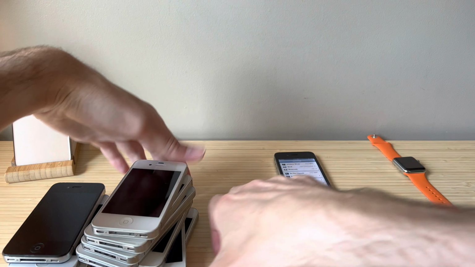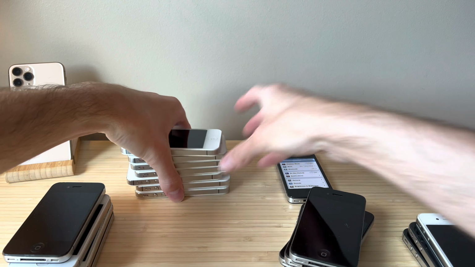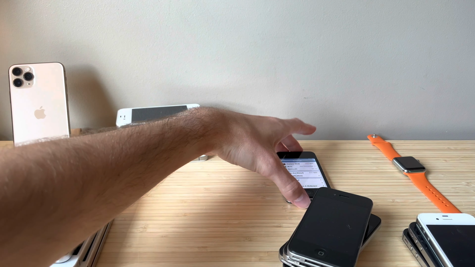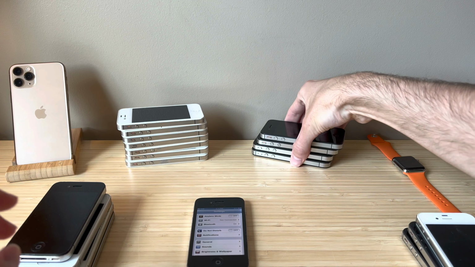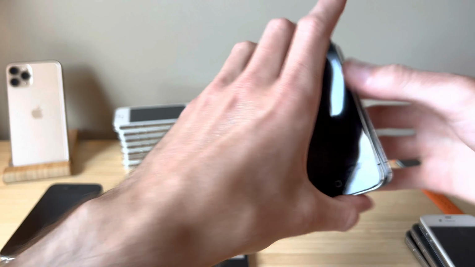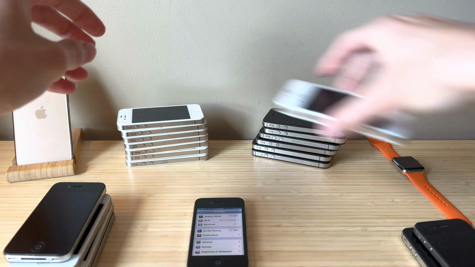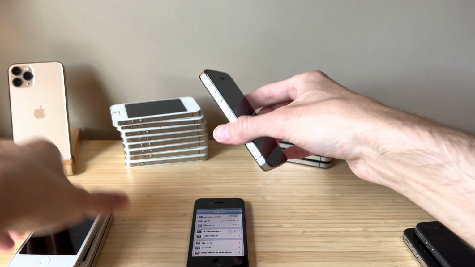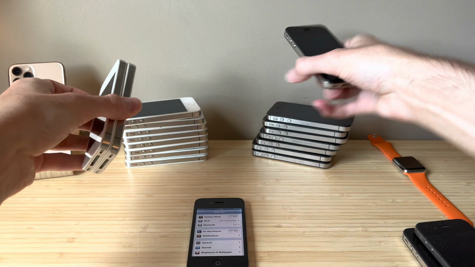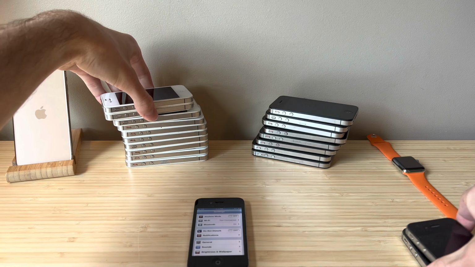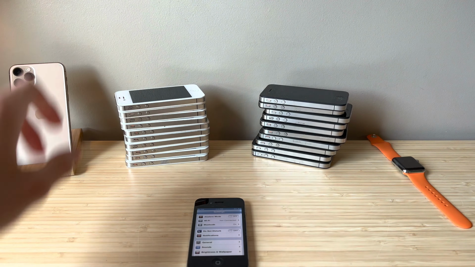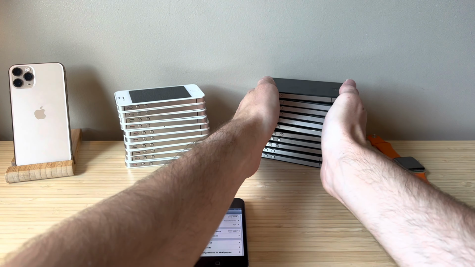So let's move this out of the way. We can keep these for a cool thumbnail picture for the views. That does look pretty neat when you stack these all together.